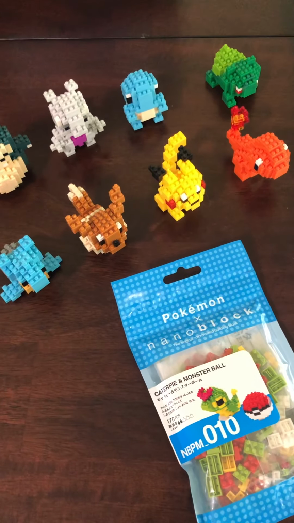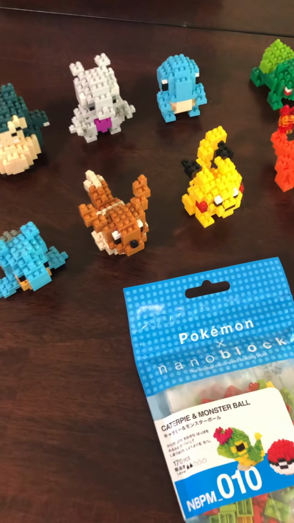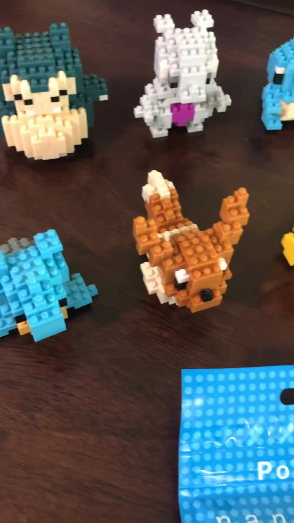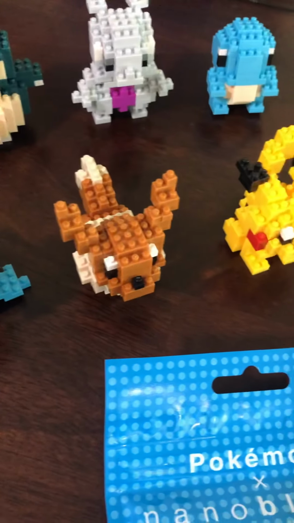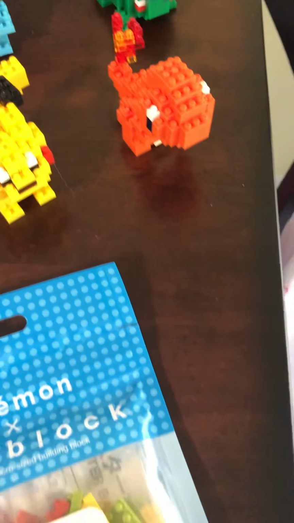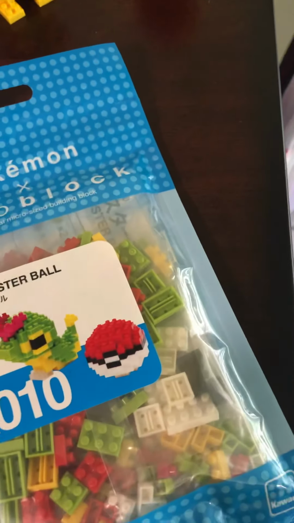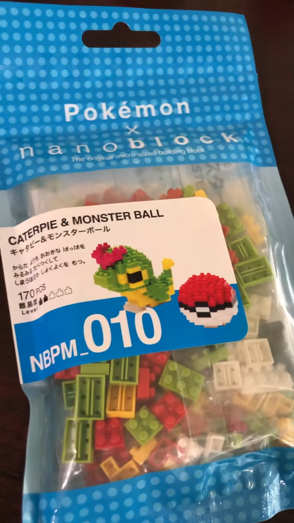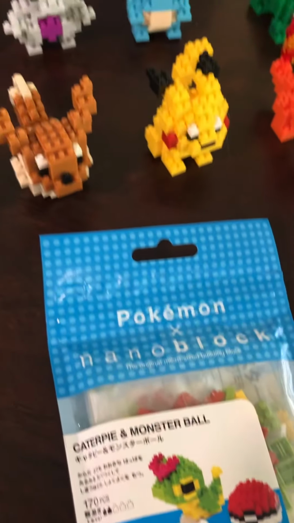I just wanted to show you what I've been doing on my time off. As you all know, I'm into Pokemon, and so I've been creating these tiny little nano blocks. They're made with like 250, 120, 150 pieces, and they are really time consuming. I just wanted you to know what I've been doing.